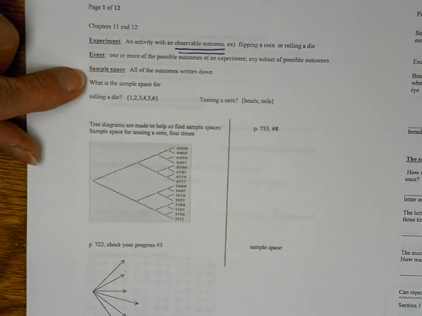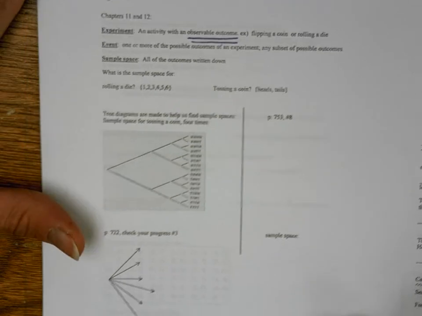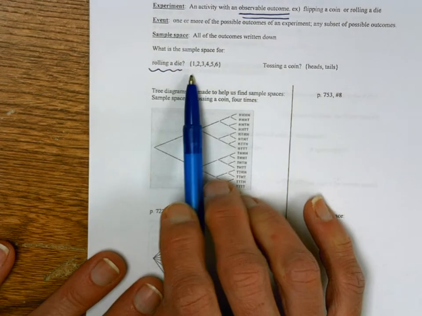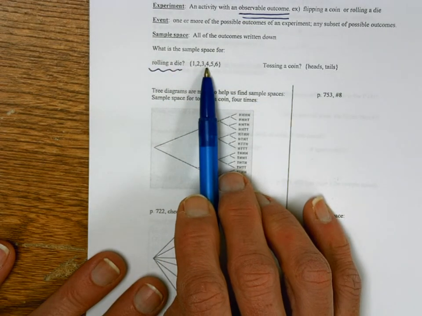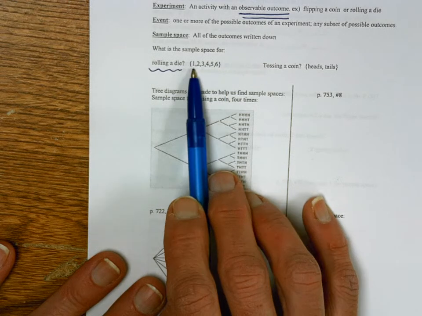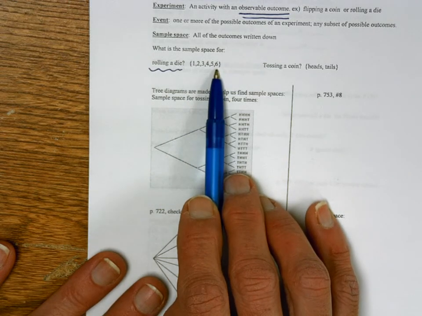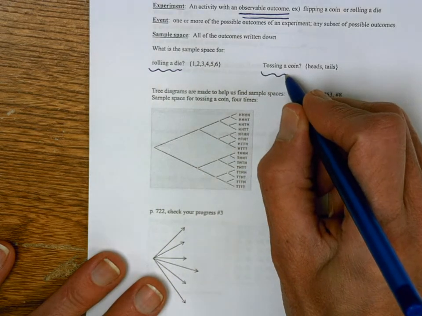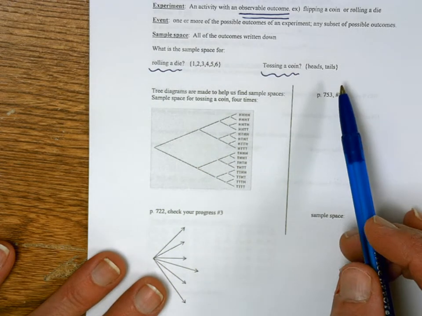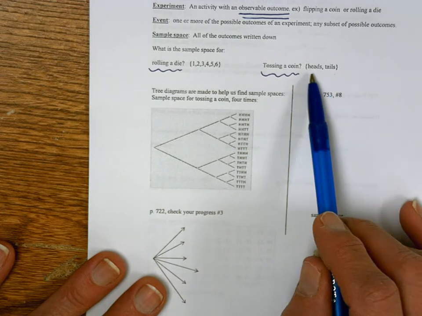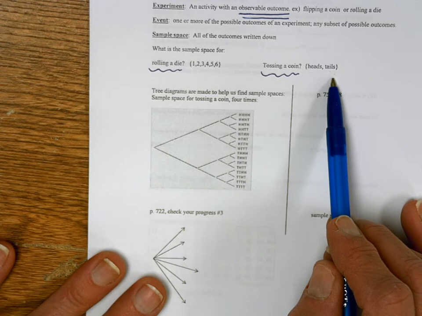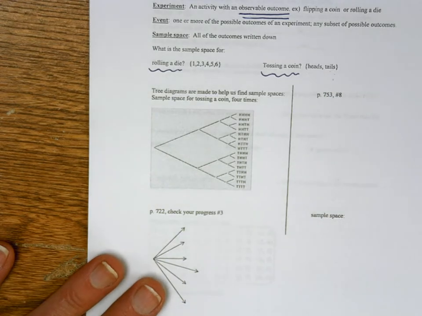Now your sample space is when you write down all of your outcomes, and we're going to do that in a moment. So let's dive in here. If you roll a dice, you can get a 1, a 2, a 3, a 4, a 5, or a 6. Those are all the outcomes written down, so that's called our sample space. Now when you toss a coin, you've got two outcomes. You either have heads or tails. So these are the outcomes, but when they're written together, it's called the sample space.